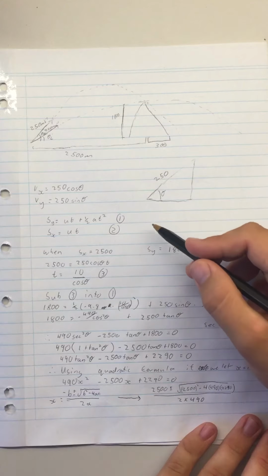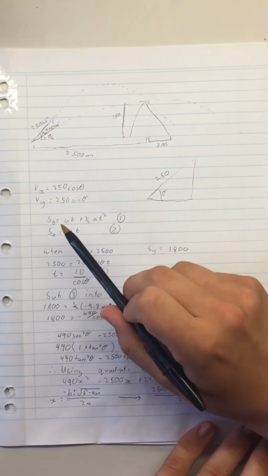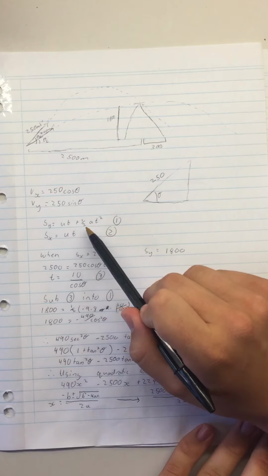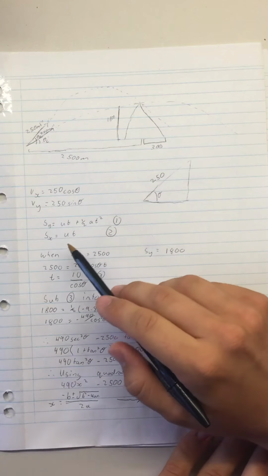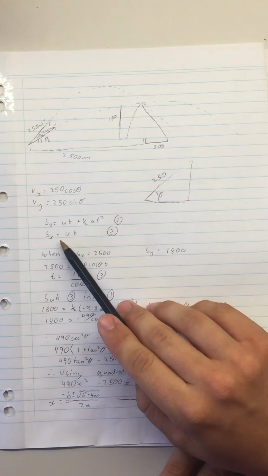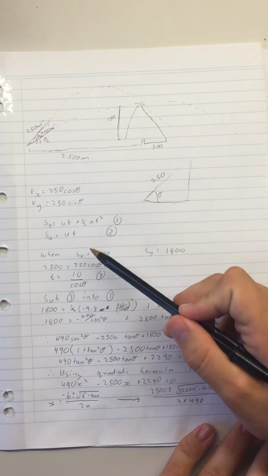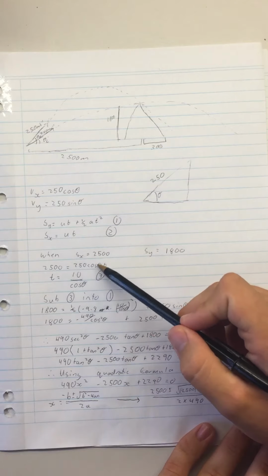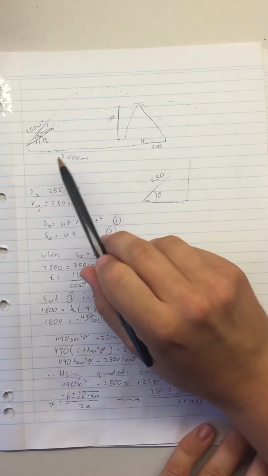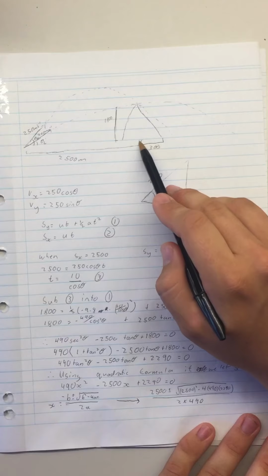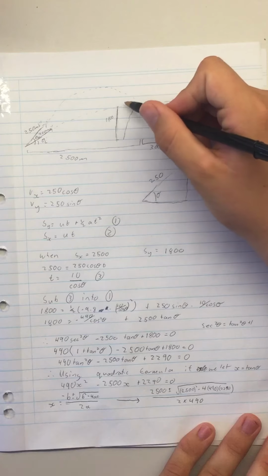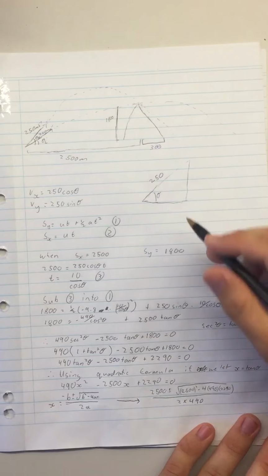Now, we're going to use two equations throughout the course of this. One is the displacement for y, which is equal to ut plus a half at squared, and we're going to use our displacement for x, which is s equal to ut. Now, when sx is equal to 2,500, sy is equal to 1,800. So all that's saying is, when we're out here at 2,500 at the peak of the mountain, our y value must be 1,800 to clear the mountain.